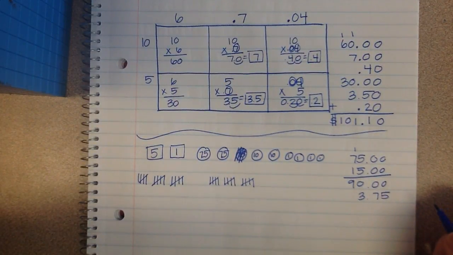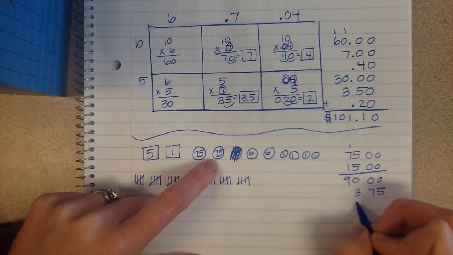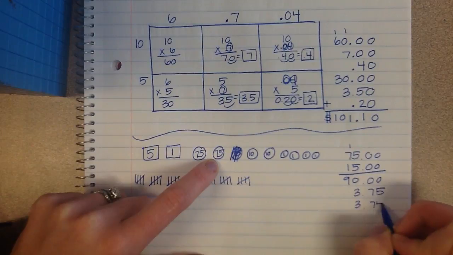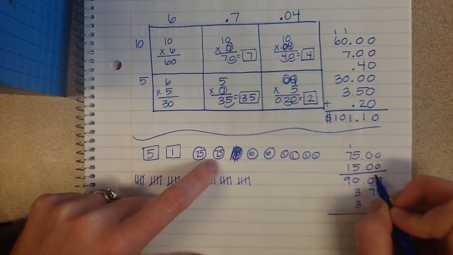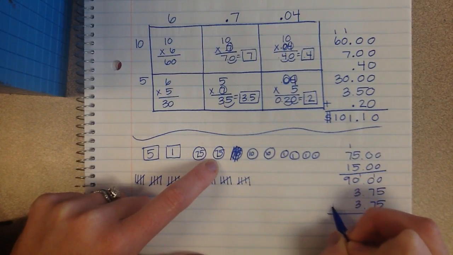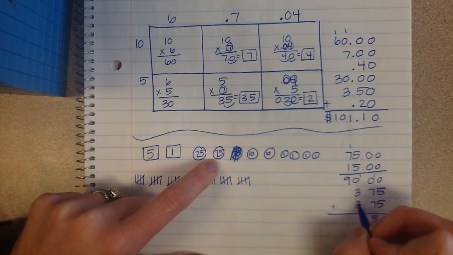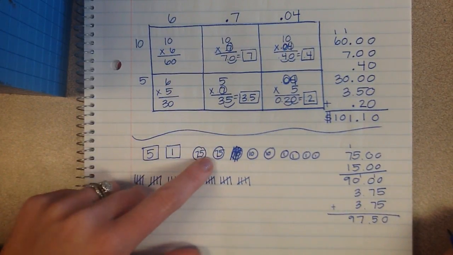Okay, so I got $3.75 for 125 cents. And if I have to do it again for another, I can just double that. Okay, so I've counted all my quarters.